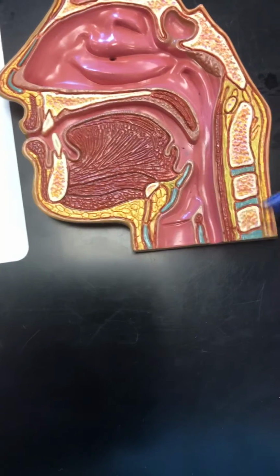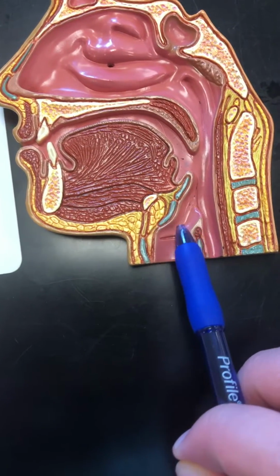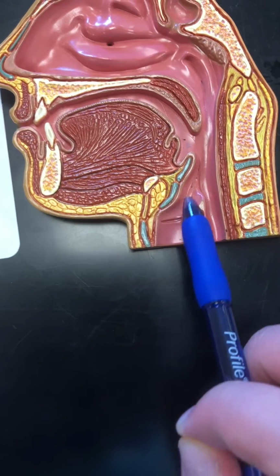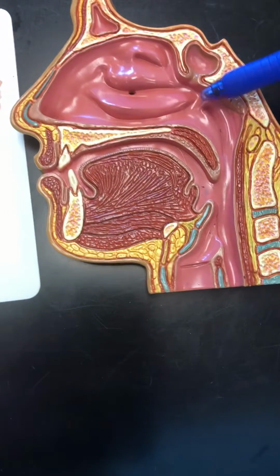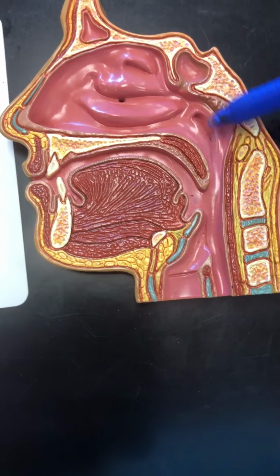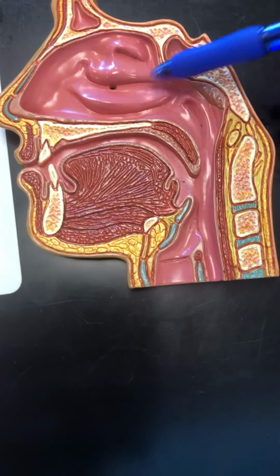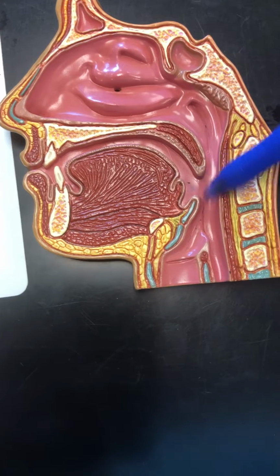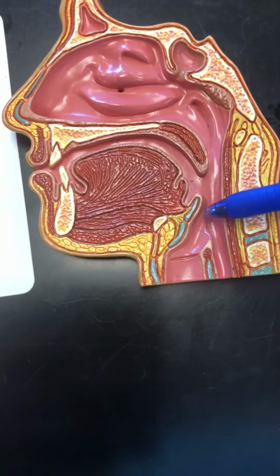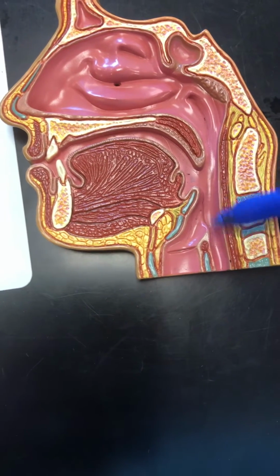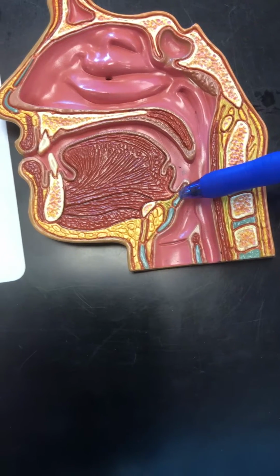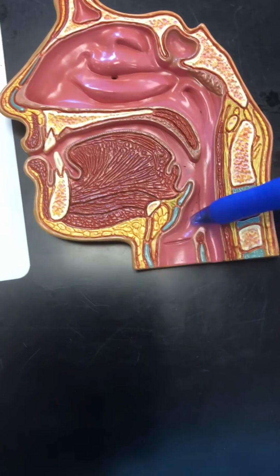And then when we talk about the sinus of the larynx, we're going to be talking about right here where the larynx itself is, okay? So the nasopharynx right behind the nasal cavity, the oropharynx behind the oral cavity, and the laryngopharynx behind the epiglottis, and then finally the sinus of the larynx.